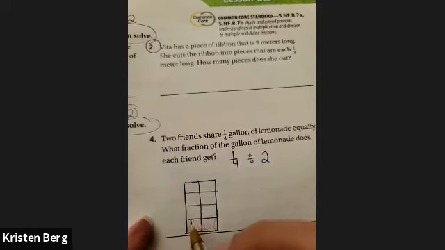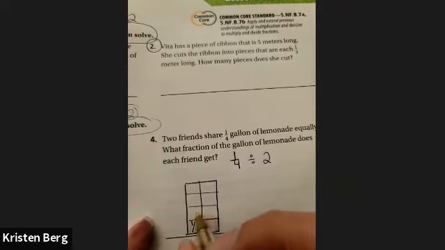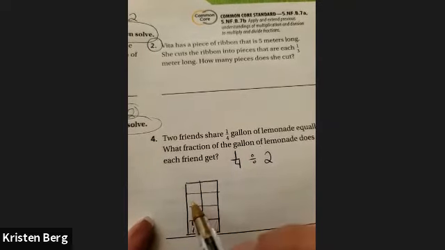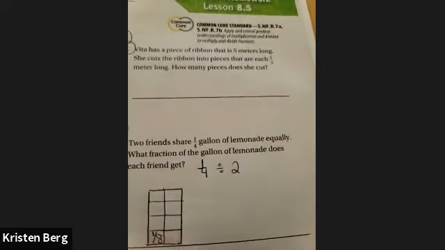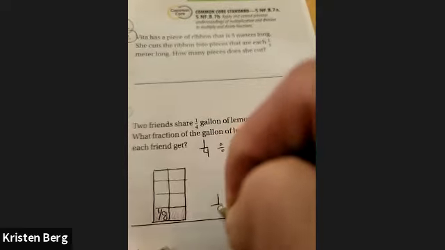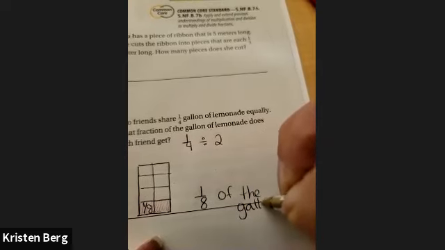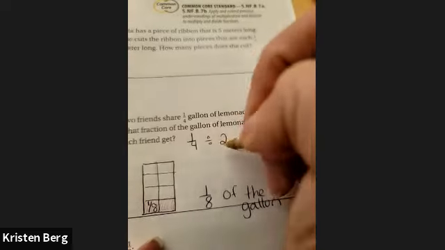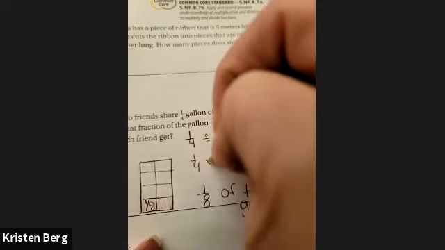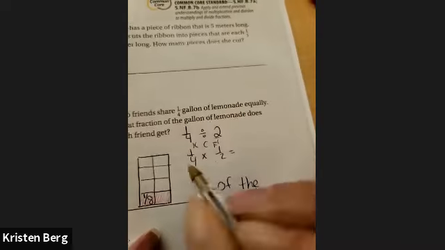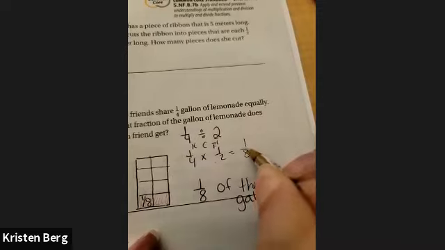Well, one person would get 1 like this out of how much would make up a total gallon of lemonade: 1, 2, 3, 4, 5, 6, 7, 8. So 1/8 of the gallon. And then of course you could do your keep, change, flip to see if you were right. It would be 1/8, so it's still going to give you the same answer as well.